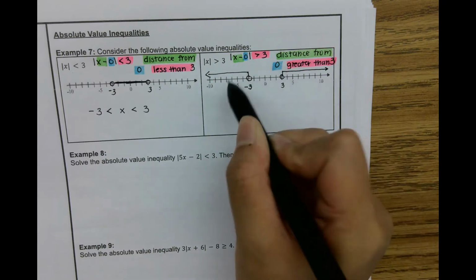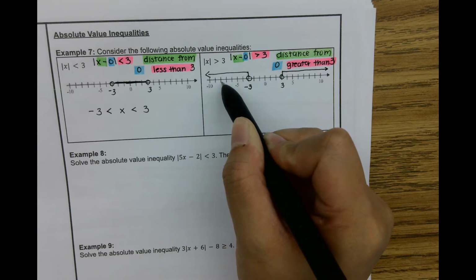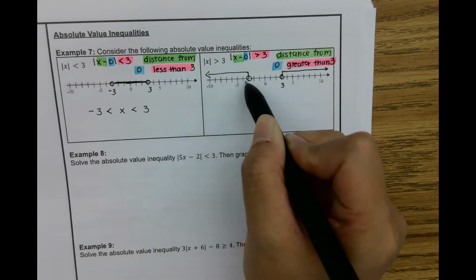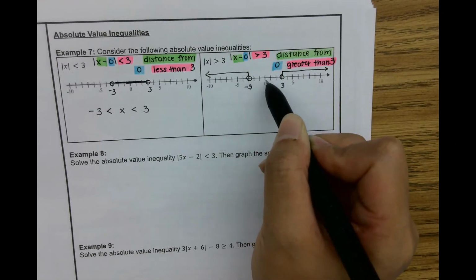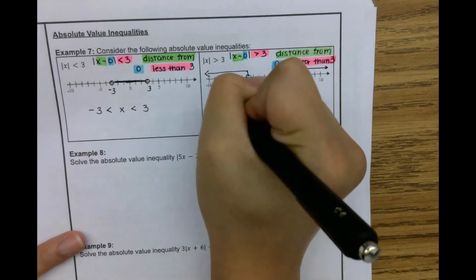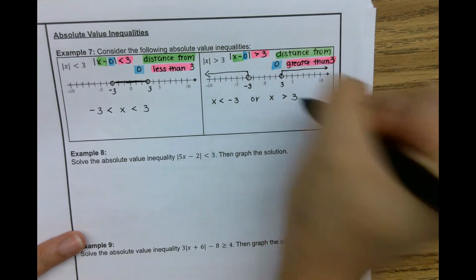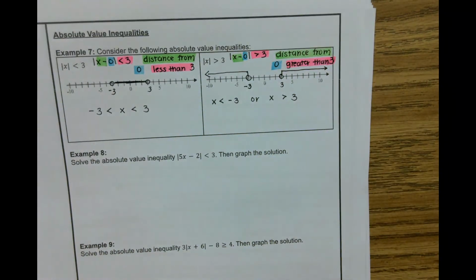Or if you think about negative 8 here, negative 8 has a distance greater than 3. So 1, 2, 3, 4, 5, 6, 7, it is 8 away. That is greater than 3. So one way to think about it is x less than negative 3 or x greater than 3. So this is the concept behind how we solve these absolute value inequalities.